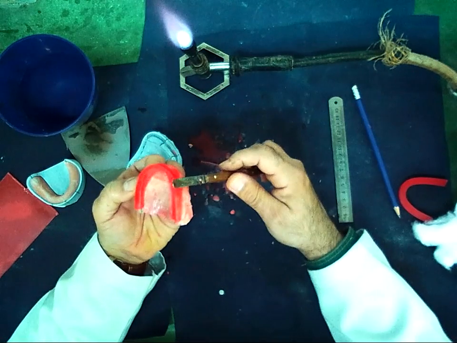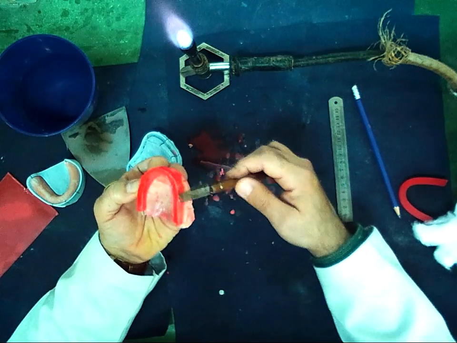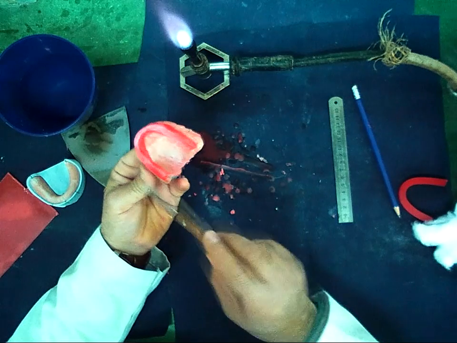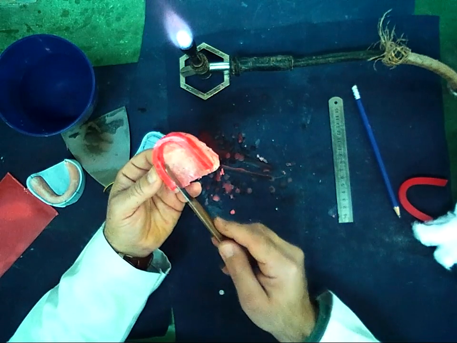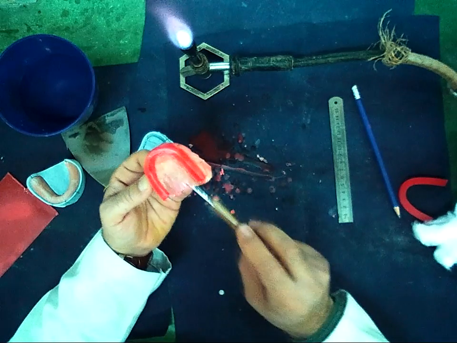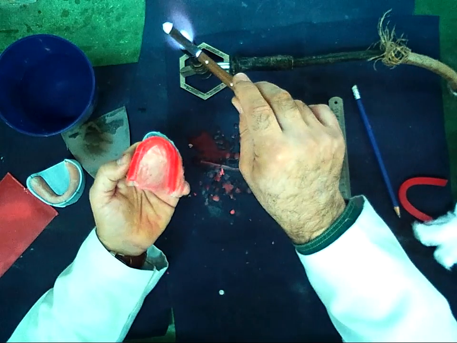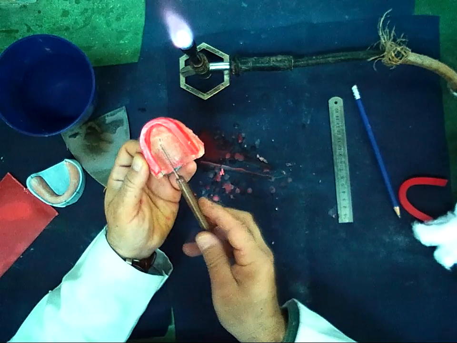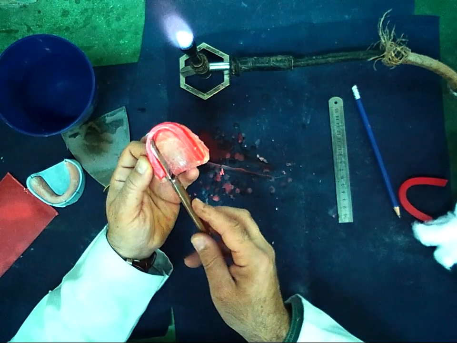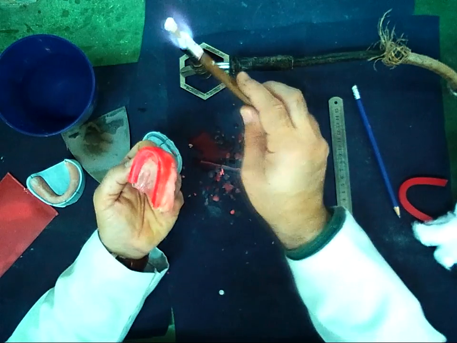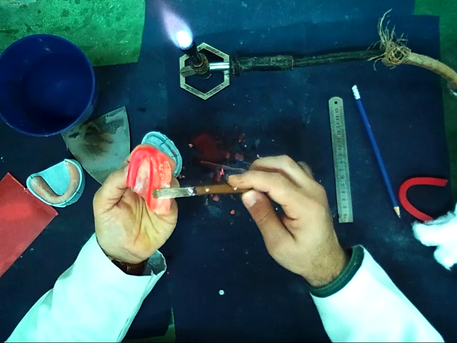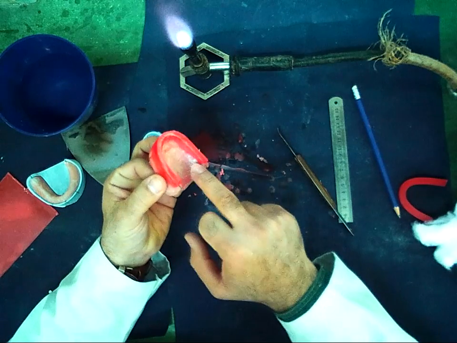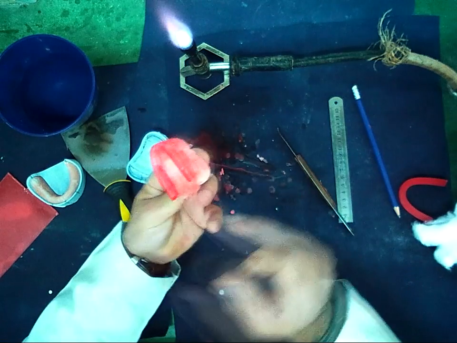So I should take from this side, and then I should fill the space between the wax and the record base using the sheet wax.